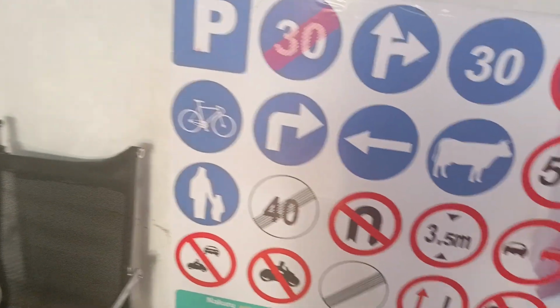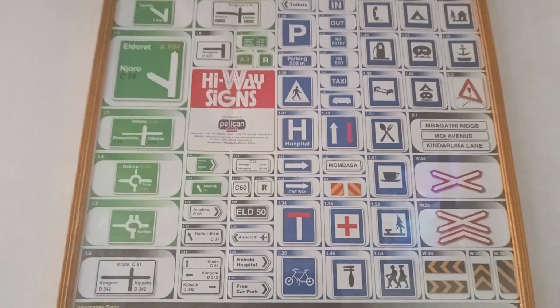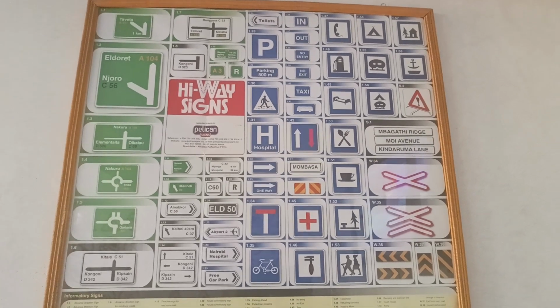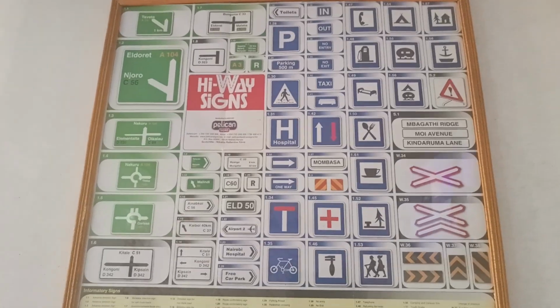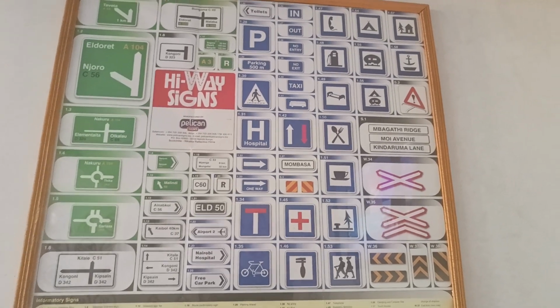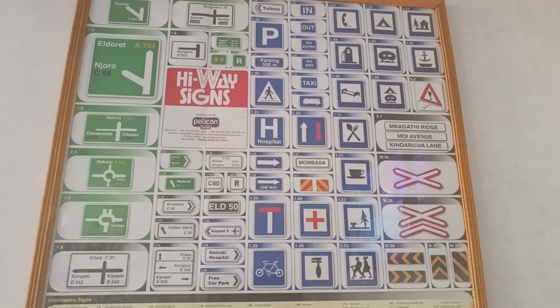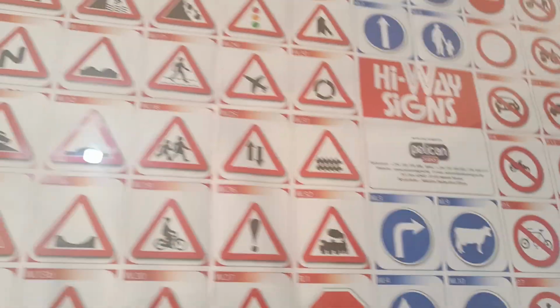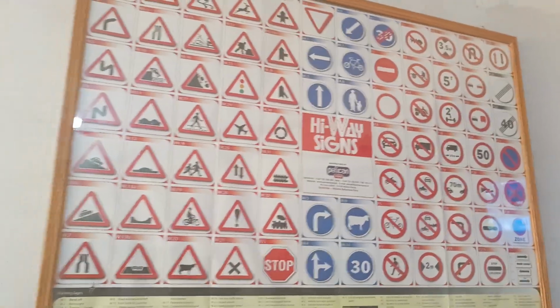So about the classes we're having, this here is what we're calling the class C signs. We call them the informatory signs. All those are what you're calling the informatory signs. They only give information and they don't give direction. They only give information. Then here now we have the class A signs and class B signs.